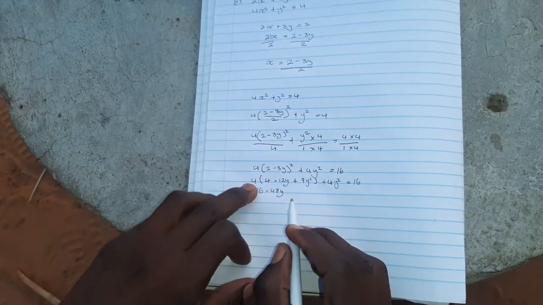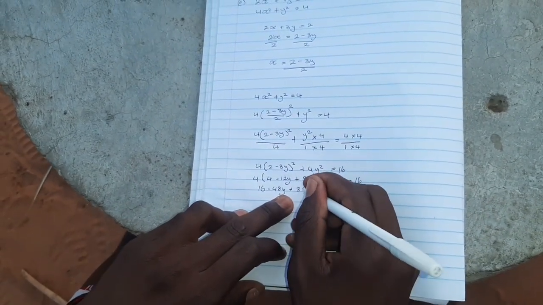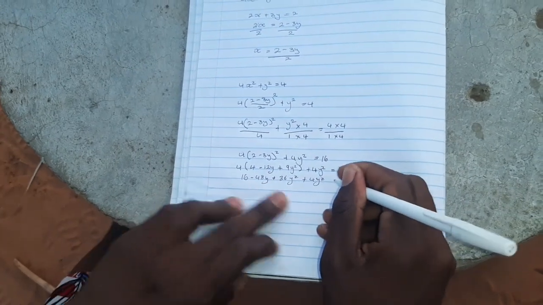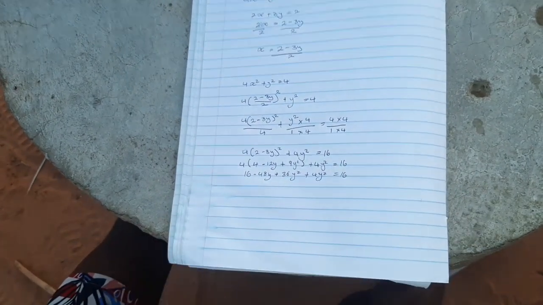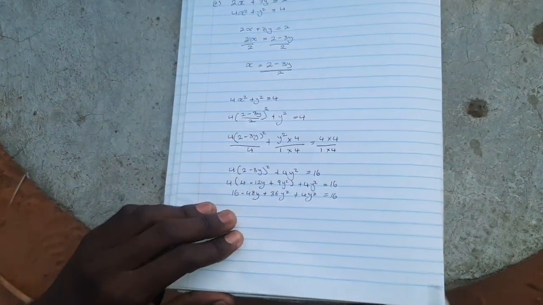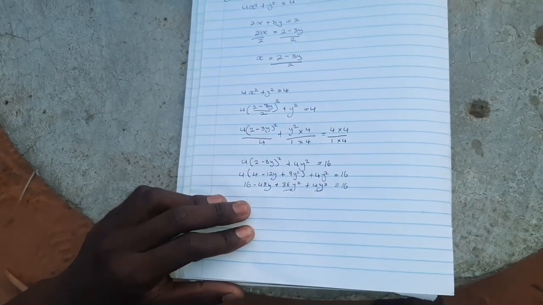Then 4 multiplied by 9 will give us positive 36y squared, plus 4y squared, which is equal to 16. So when we reach this stage, we will now collect the like terms. The like terms we can see here are 36y squared and 4y squared.